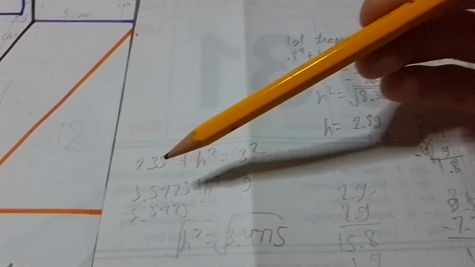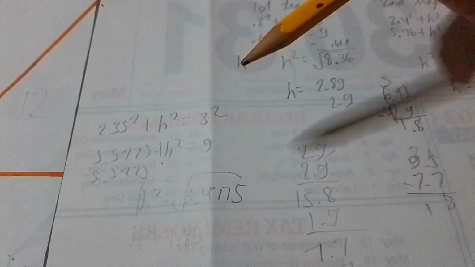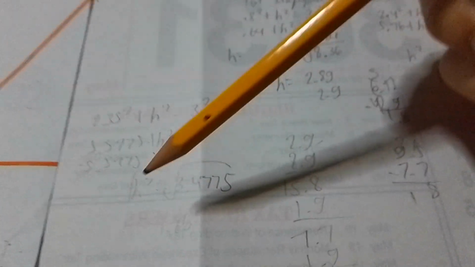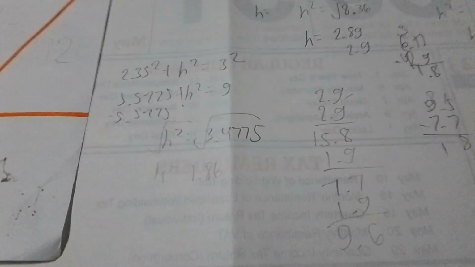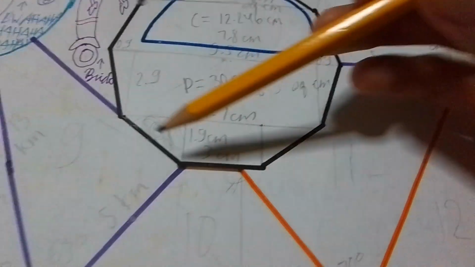Nasaan na yun? Ayan. 2.35, that's the measure of the short leg. And then the 8 squared, then 3 squared. That's the hypotenuse. Okay? So we did this. Then combine like terms. And then we got 3.4775. Take the square root, we get 1.86. Or when we round it off, 1.9.